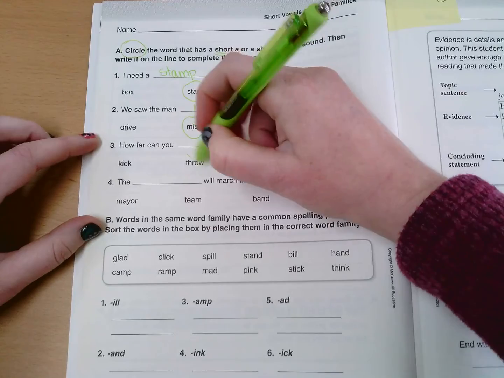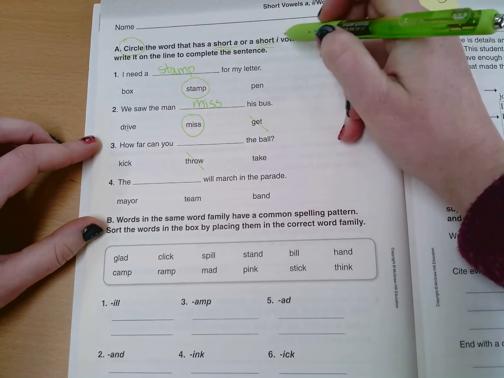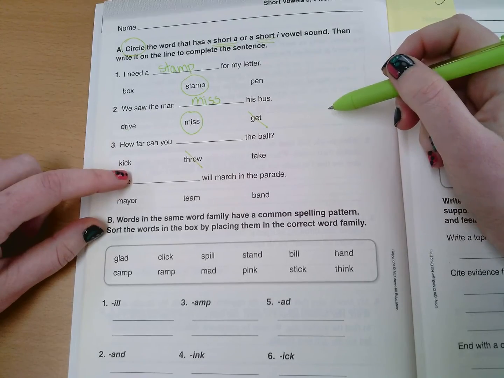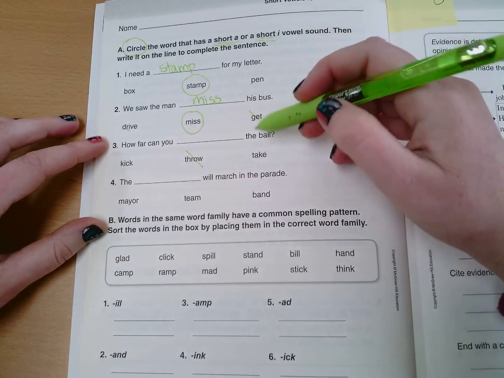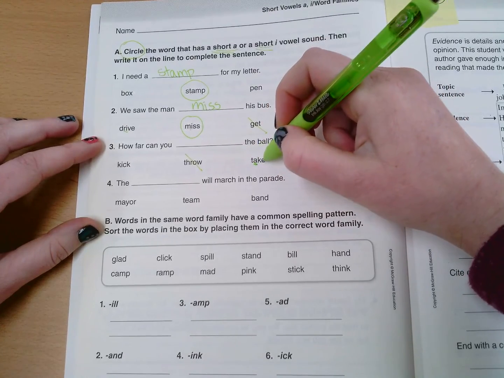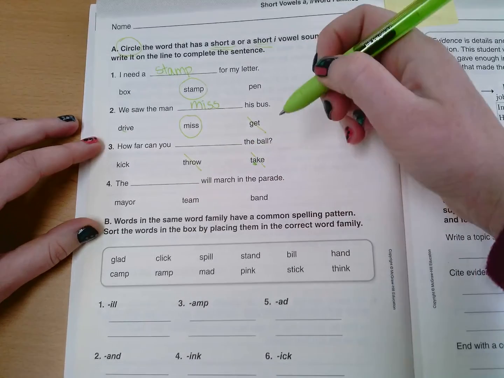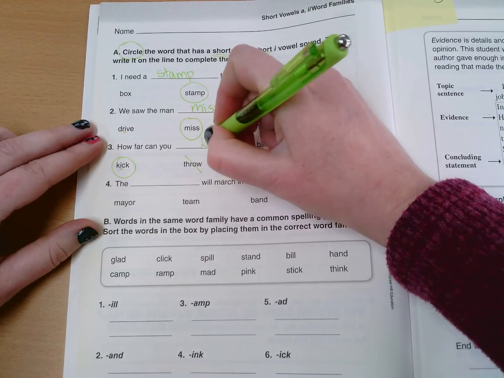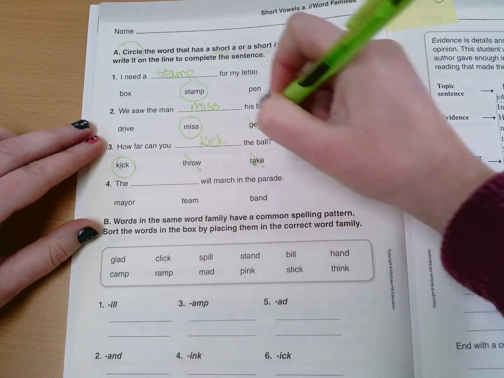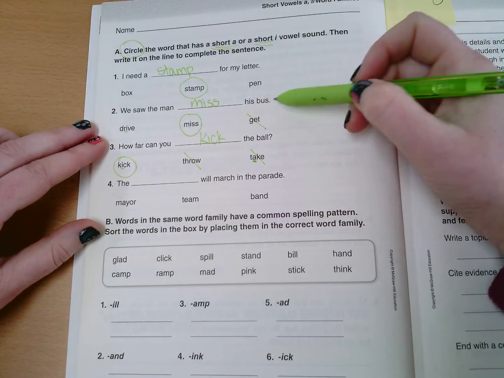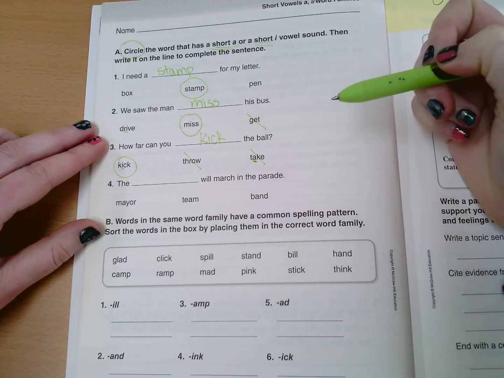How far can you kick, throw, take the ball? Well, right away I can cross this out because it doesn't have an A or an I. How far can you kick? How far can you take? Well, this has a long A sound. It's not t-ack, it's take. So that's wrong. K-ick. That's short. How far can you kick the ball? Ooh, a question. Statement, question.